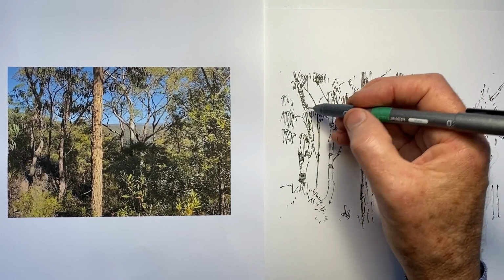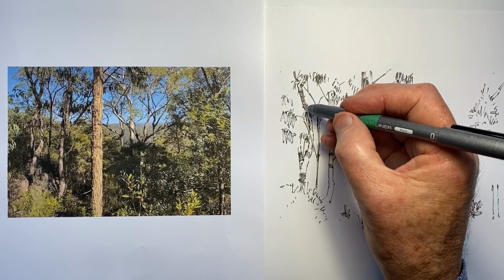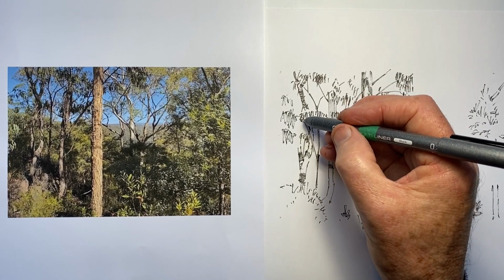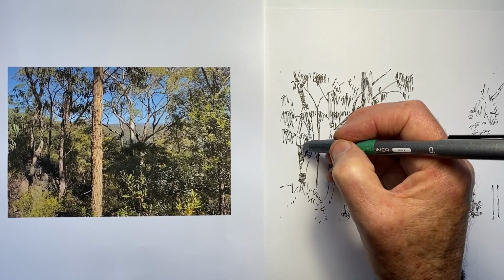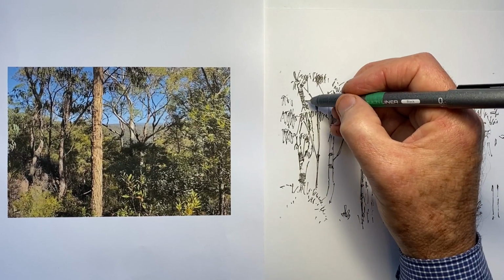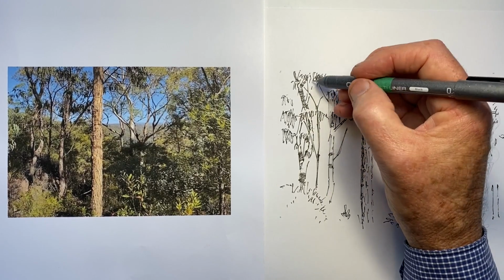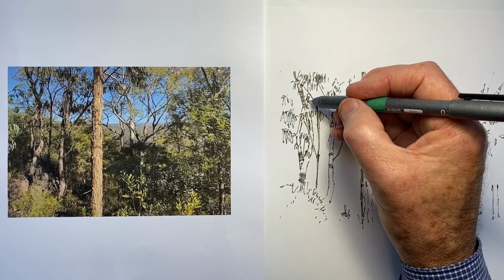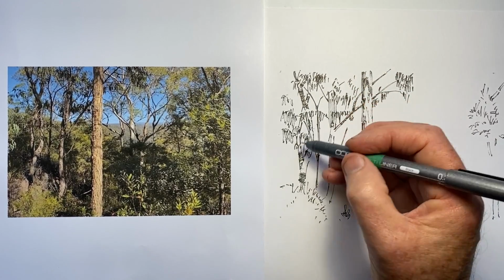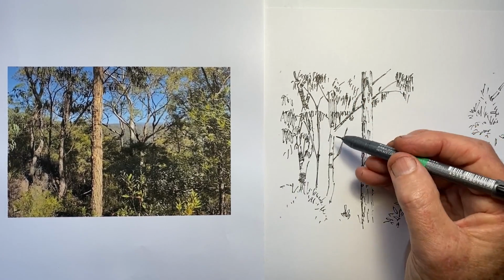I'm looking at the overall effect of what I'm seeing in my reference first, and then I'm thinking, how can I splash, inscribe, put ink on the paper that's going to translate what I'm seeing in my photo into a drawing.